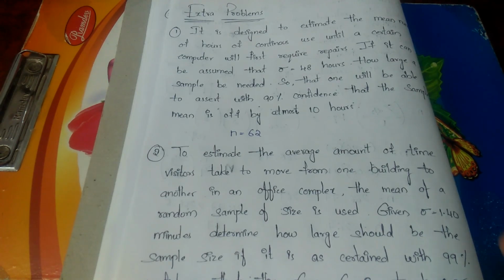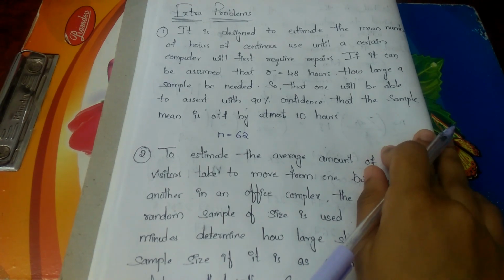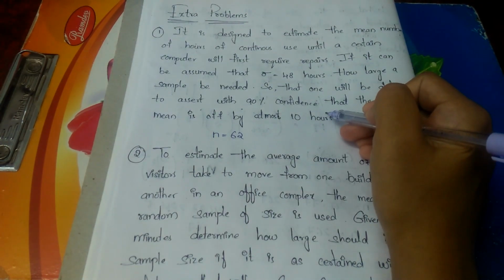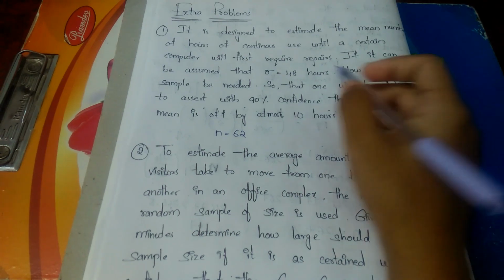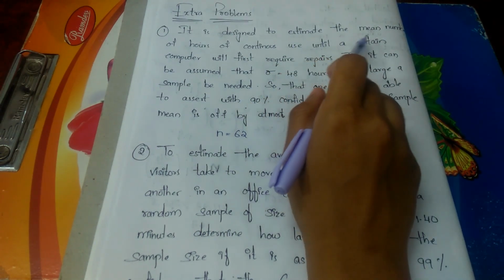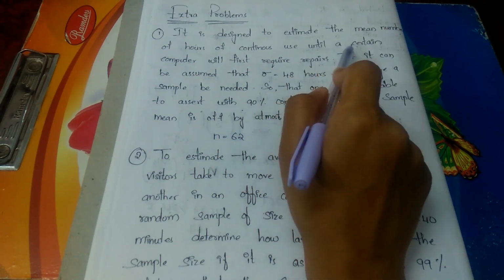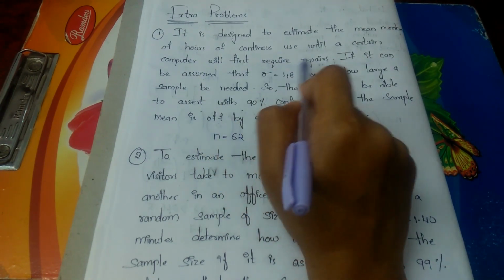These are some extra problems. You just solve them on your own. The question seems big, but the answer will be very easy. So the first problem: it is designed to estimate the mean number of hours of continuous use until a certain computer will first require repairs.